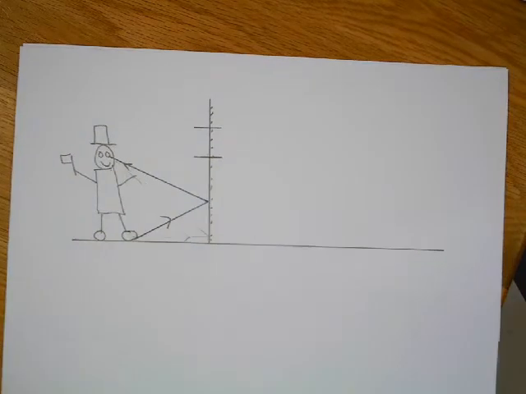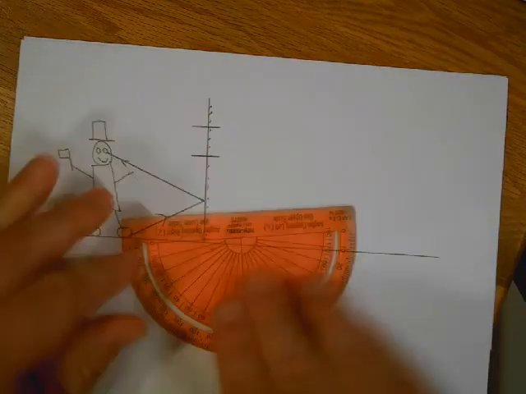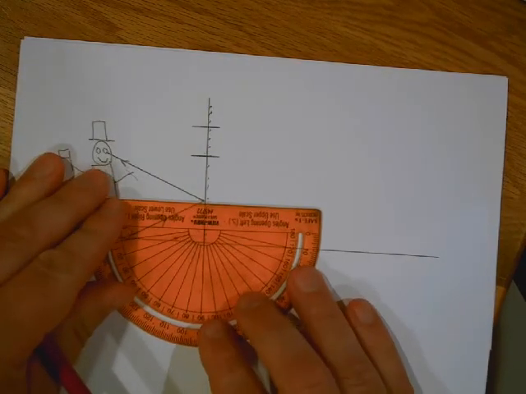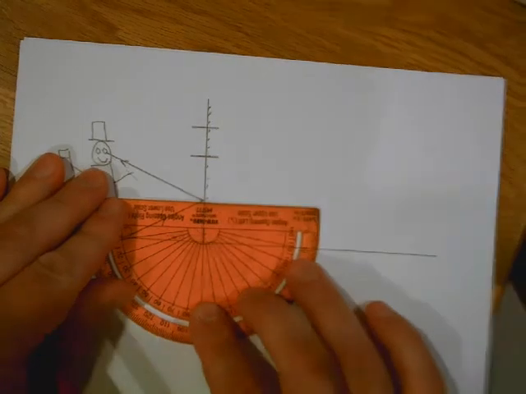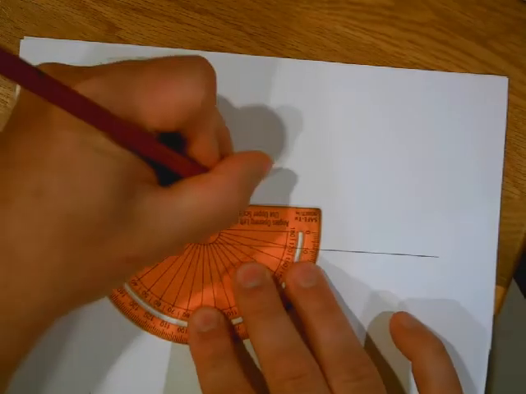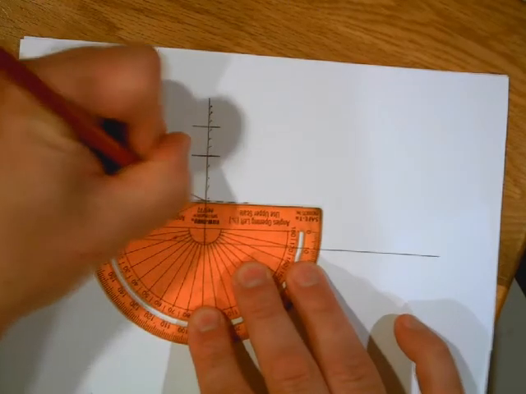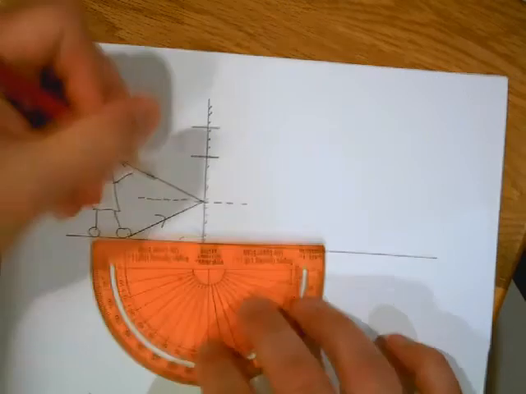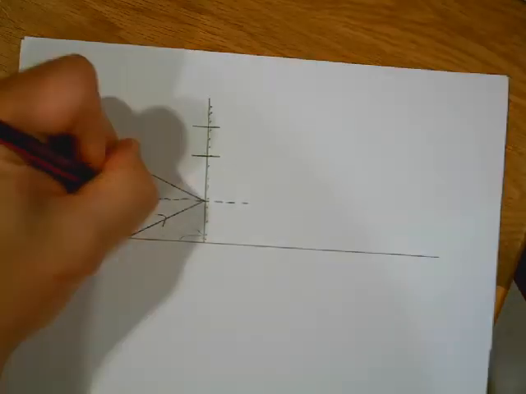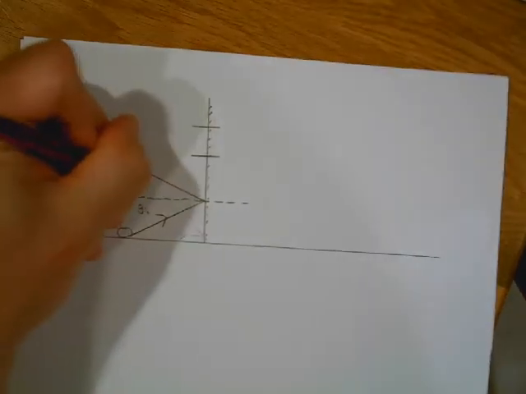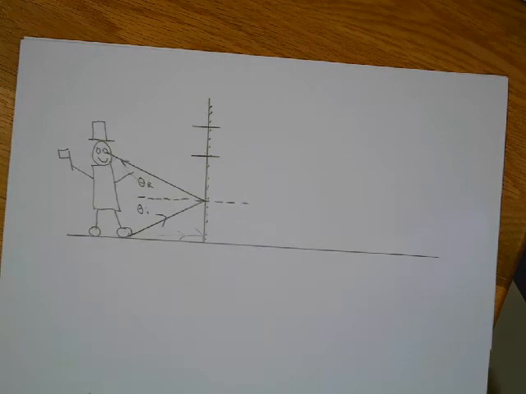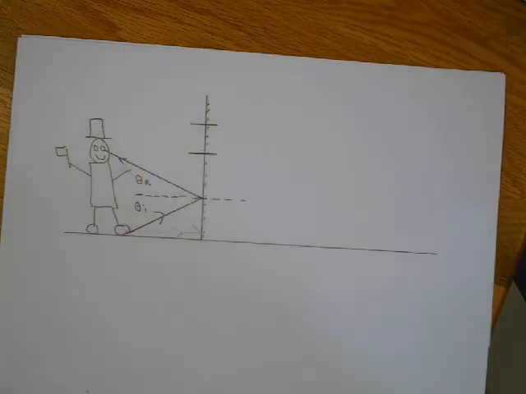Okay? Now, if I wanted to draw the normal line in, the normal line would go like this, because again, it has to be perpendicular to the surface. So it'd be something like this. Okay? And you can see this would be my angle of incidence, this would be my angle of reflection, and those two angles would be the same. They would be equal to each other.